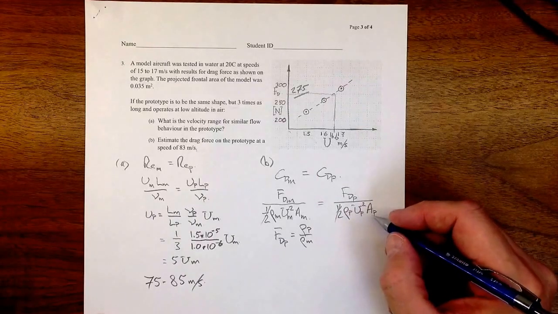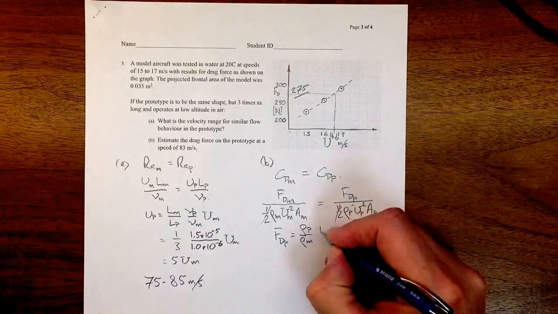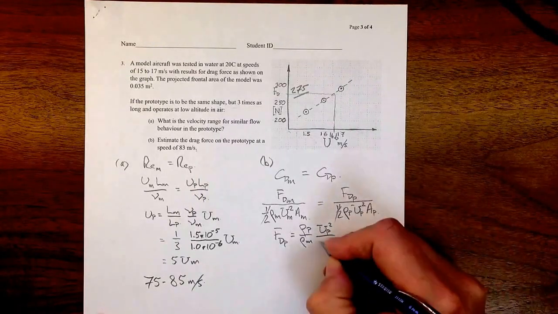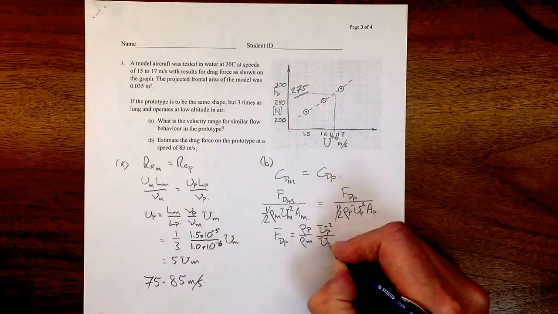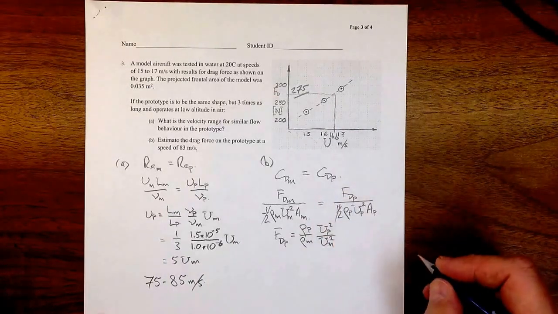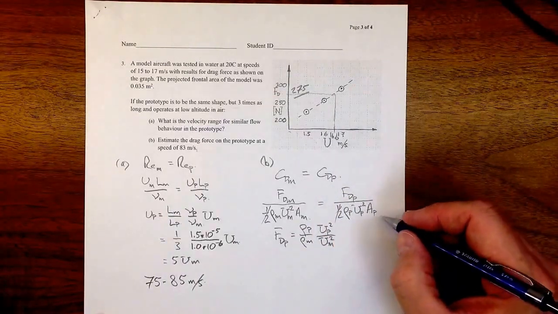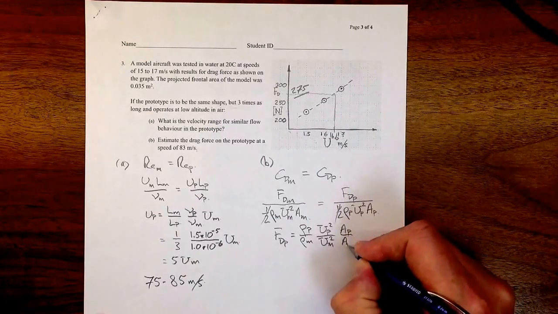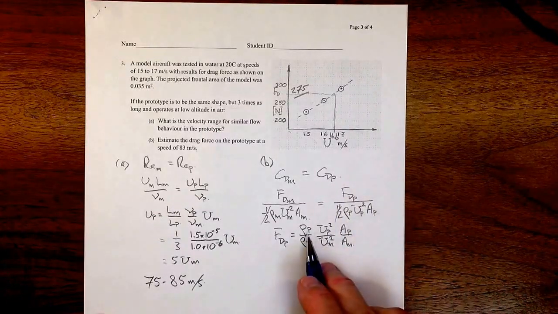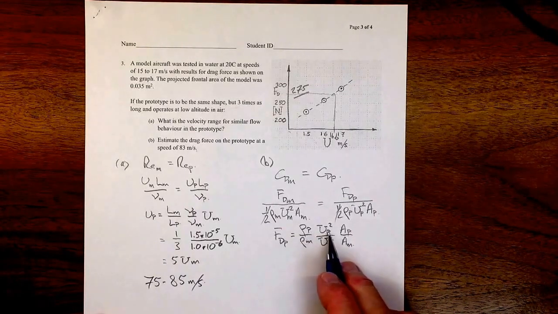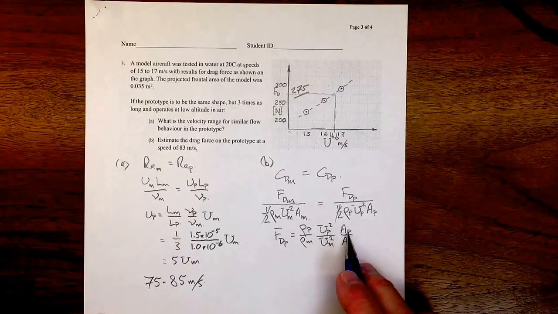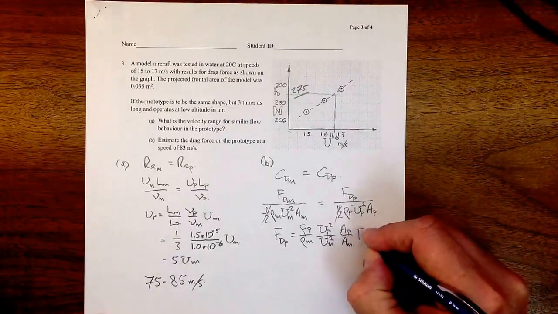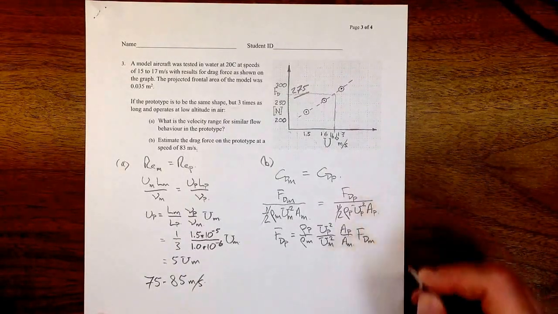I'll wind up with the prototype velocity squared divided by the model velocity squared, and I'll wind up with the area of the prototype divided by the area of the model. So increases in density, increases in velocity, increases in size, all increase the drag force, and then I'll multiply by the force of drag on the model.